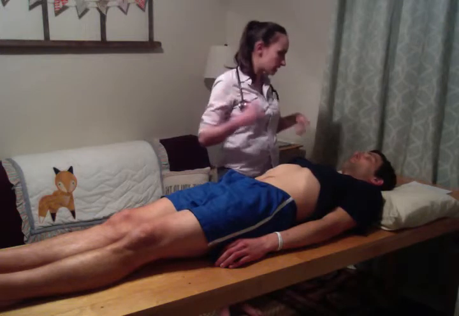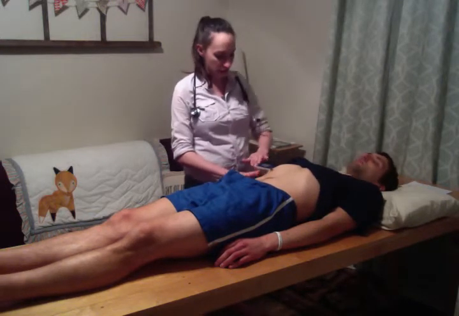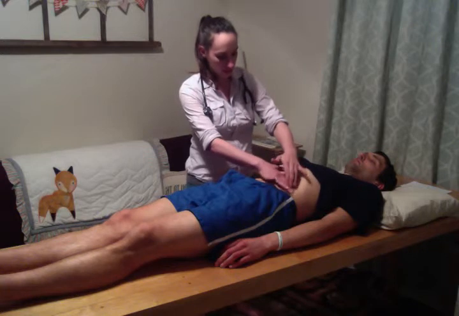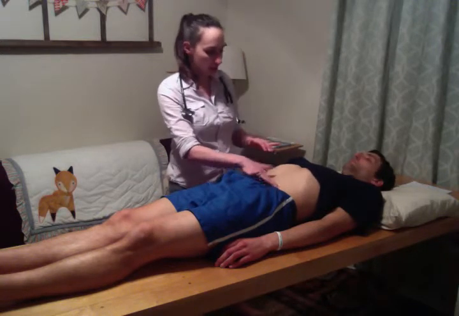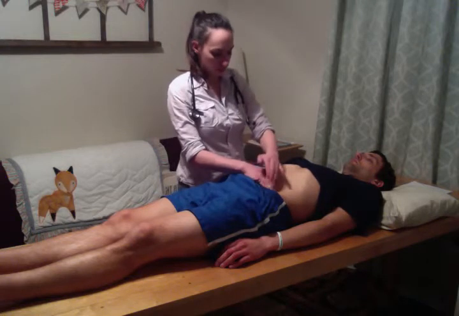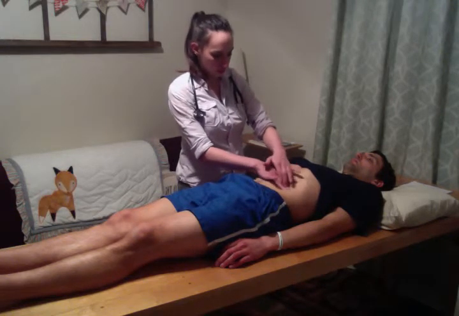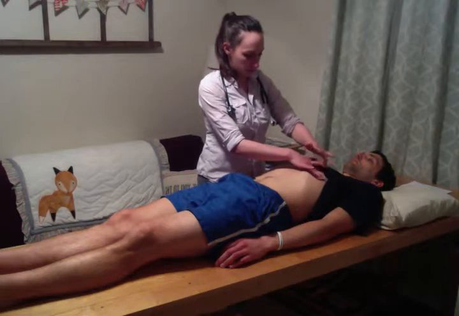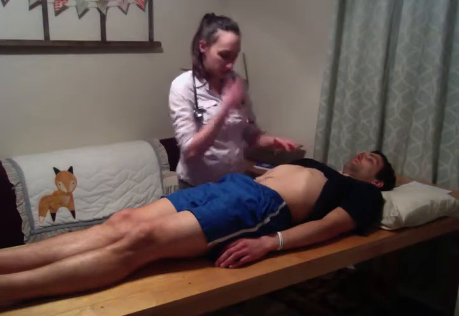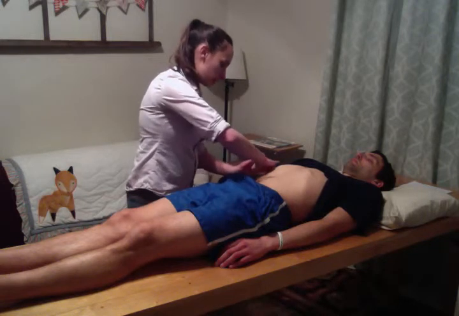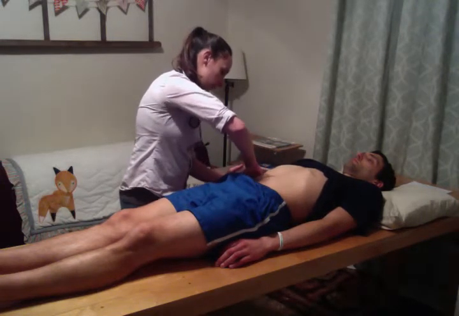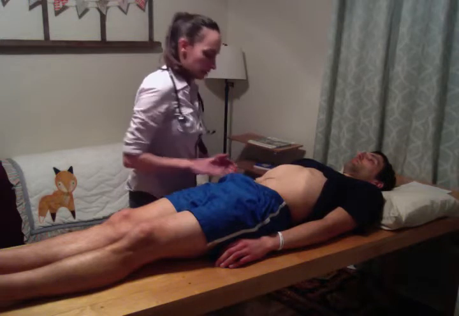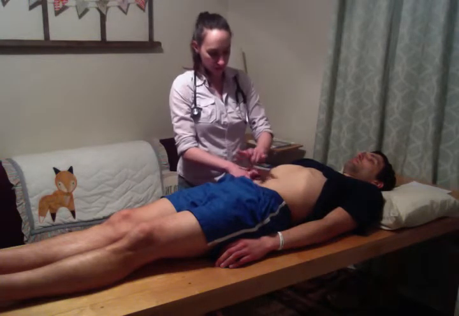Good. And then I'm going to percuss your general abdomen, just assessing for any tympany and dullness. And then I'm going to percuss your liver. So the span between those 2 points is your liver span, and then I'm going to percuss your spleen. Take a deep breath. Good. Then I'm going to percuss your bladder. Great.